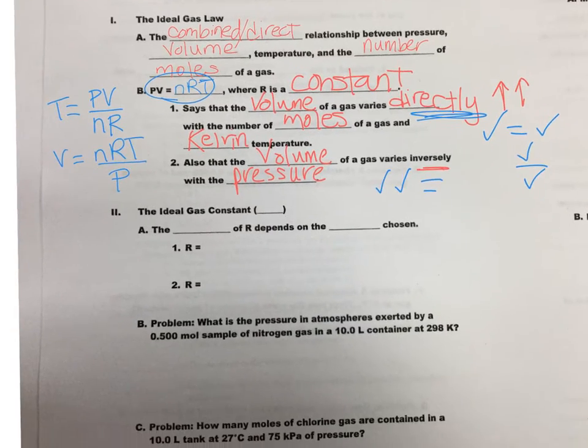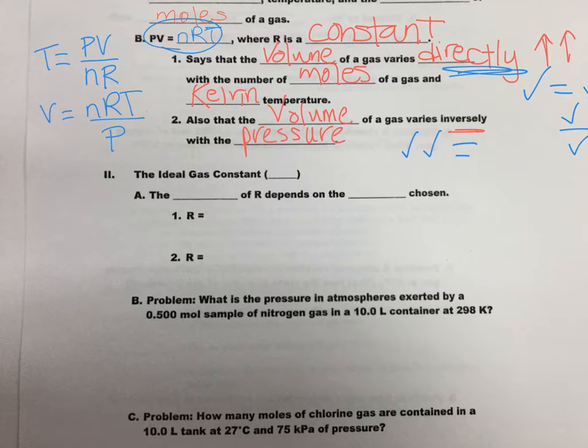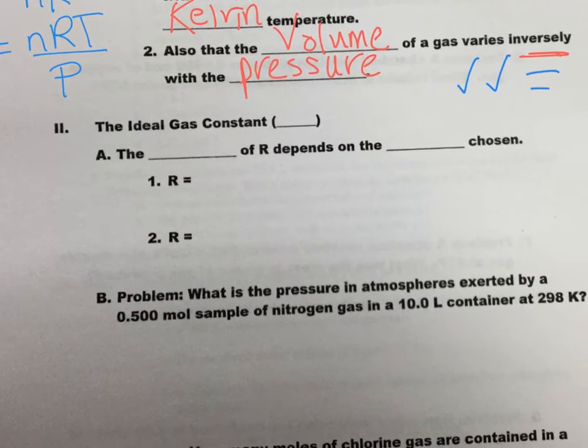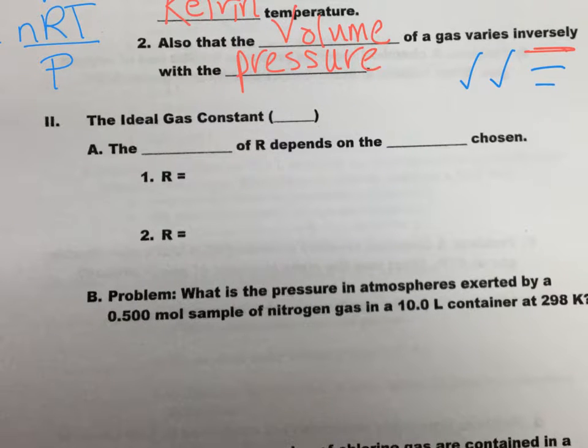All right. So let's talk about this ideal gas constant. Does everybody have a periodic table in front of them? Go ahead and open it up to our ideal gas constant so we're not sitting there looking. Okay? So the ideal gas constant is our letter R.